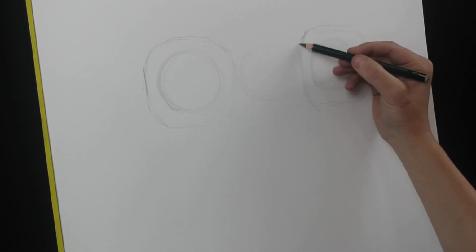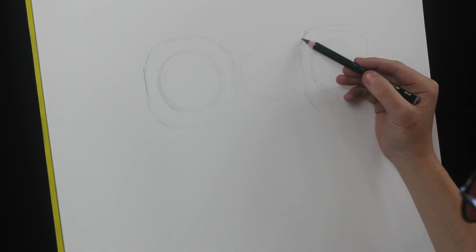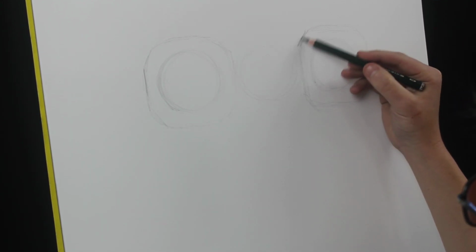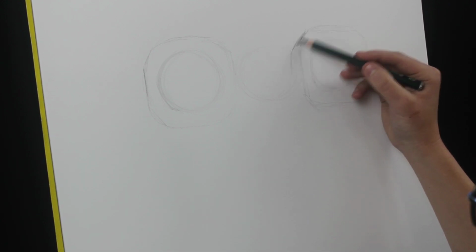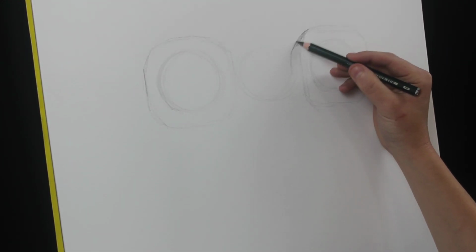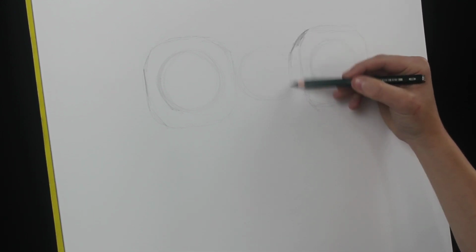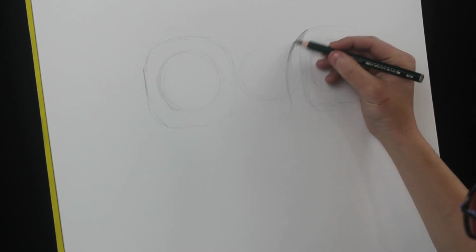Next, I am going to establish my light source, which is going to be in the upper left. When it comes to rendering the bridge of a nose, it's a tricky thing to render, and I rely exclusively on light source. So if my light source is upper left, I'm going to come from the upper part of the inner right eye socket and come down. This is a general generic nose. Everyone is going to be different.